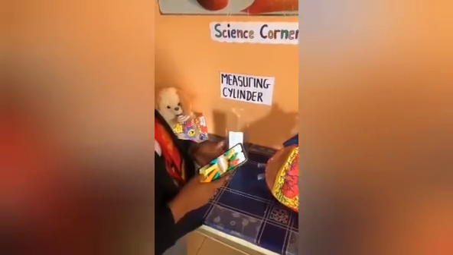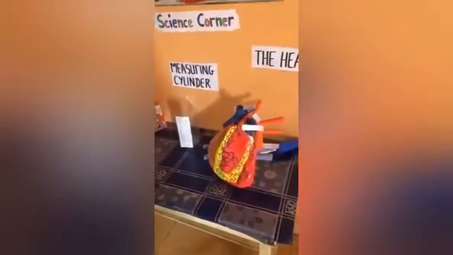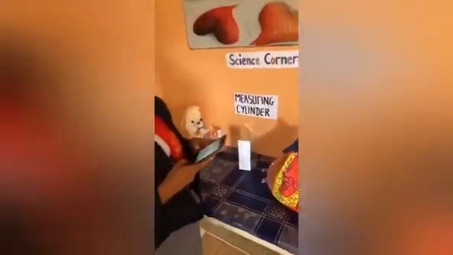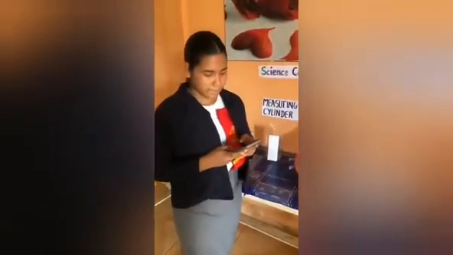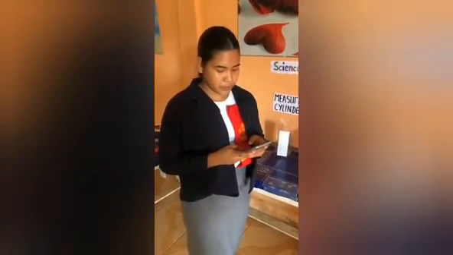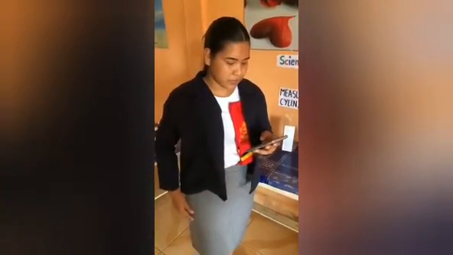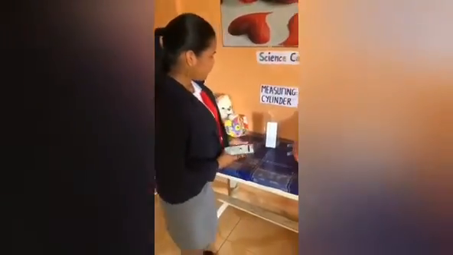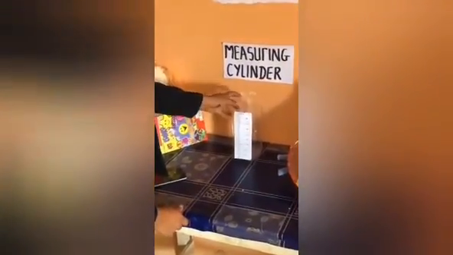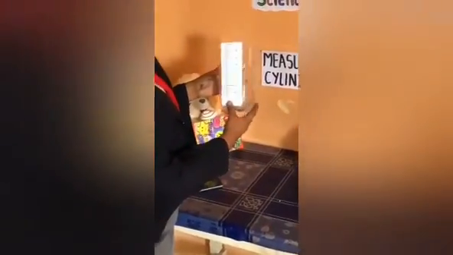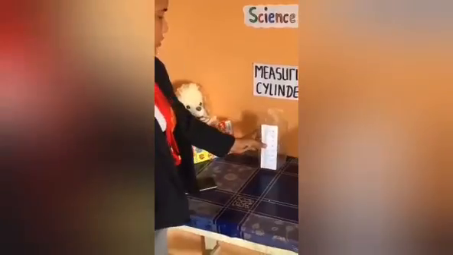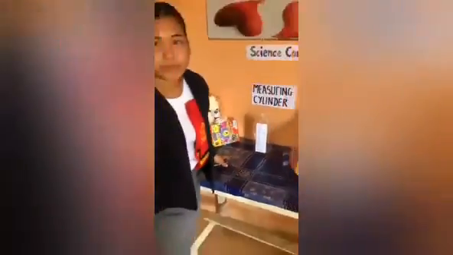I'll give you a brief description of what a measuring cylinder is. A measuring cylinder is a common piece of laboratory equipment used to measure the volume of a liquid. So when you put any liquid, water or any liquid, in the measuring cylinder, you can see with the measurement on the side how much water is in the measuring cylinder.